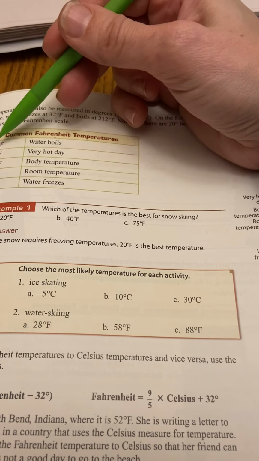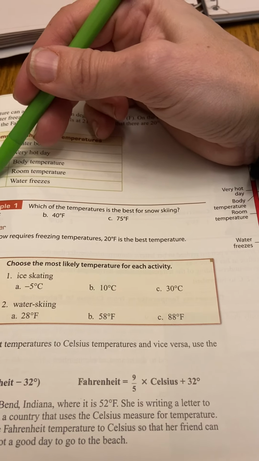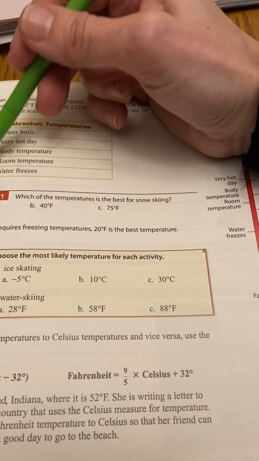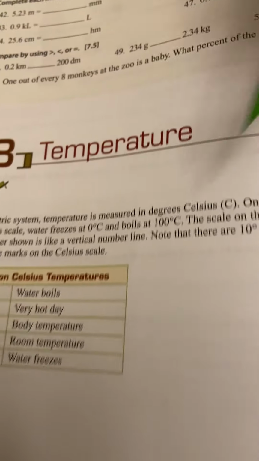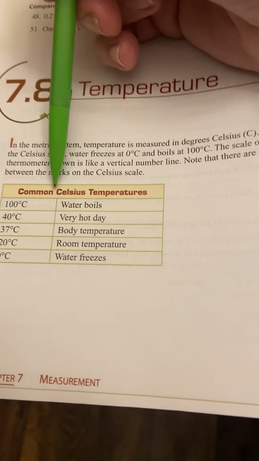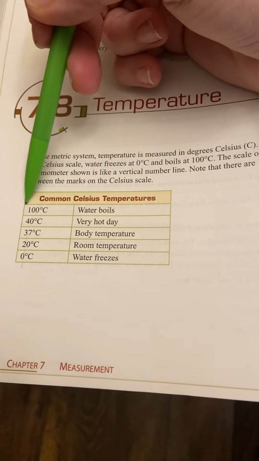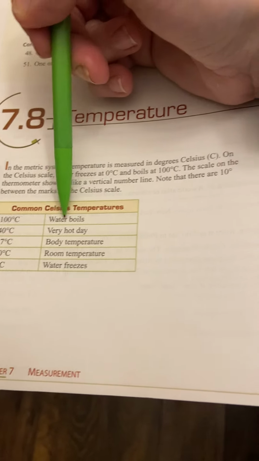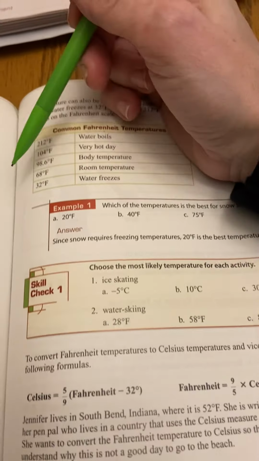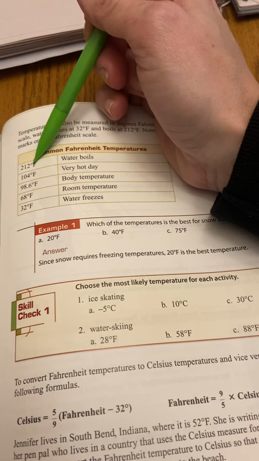That's very, very hot. Body temperature, water freezes at 32. This is Fahrenheit. Celsius is right here, and this is the same thing. So 100 degrees Celsius where water boils is 212 degrees Fahrenheit.